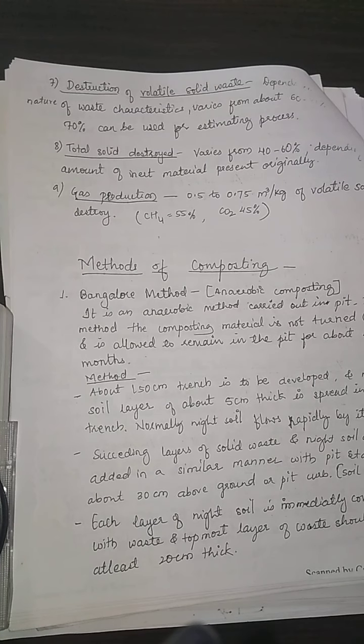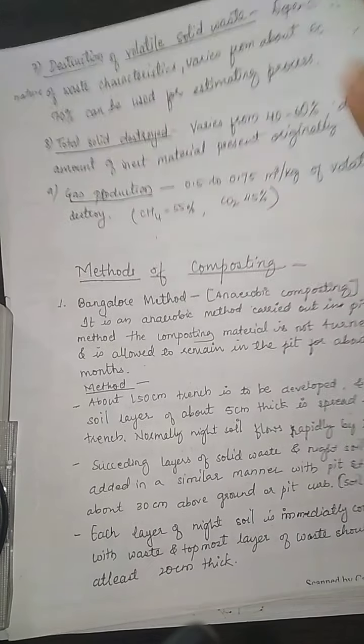Here, a trench of around 150 centimeters is going to be dug out, and then a layer of night soil, about 5 centimeters thick, we need to maintain. Then succeeding layers of solid waste and night soil have to be added in a pit, and stacked about 30 centimeters above the ground. Okay, and then at the end the soil cover has to be added.